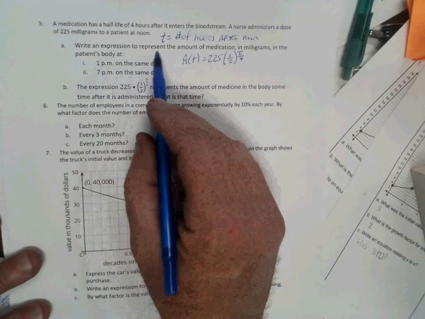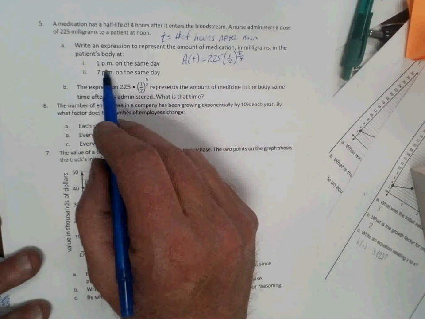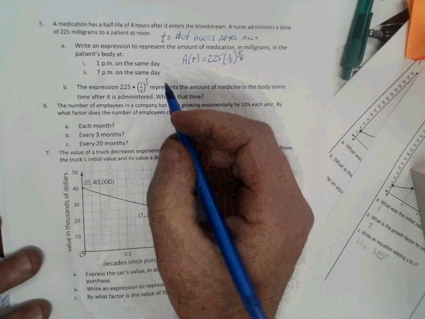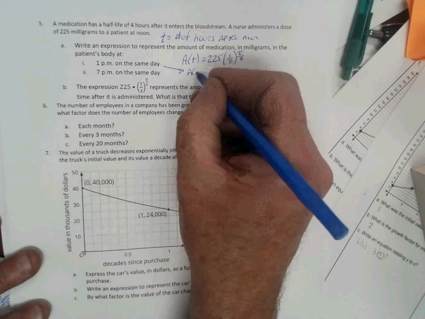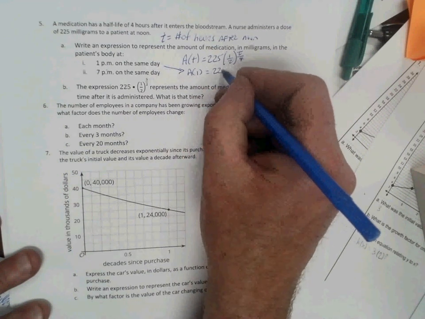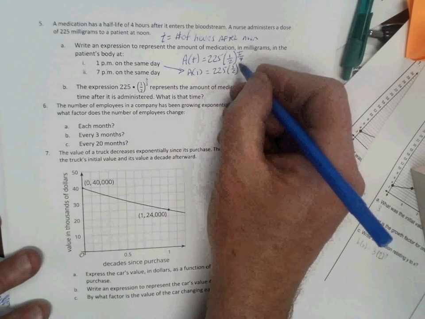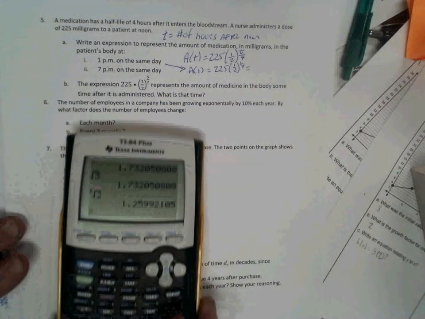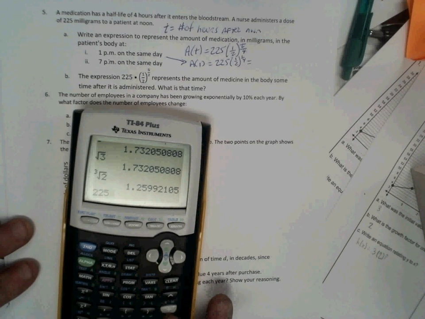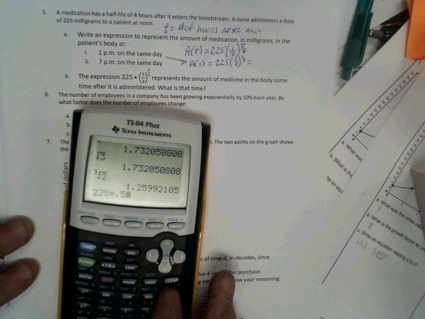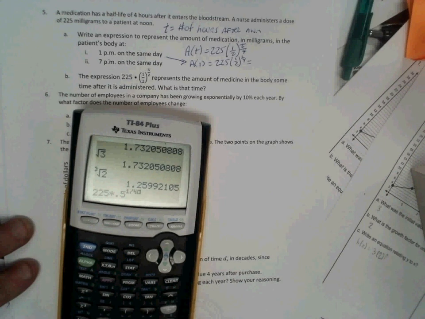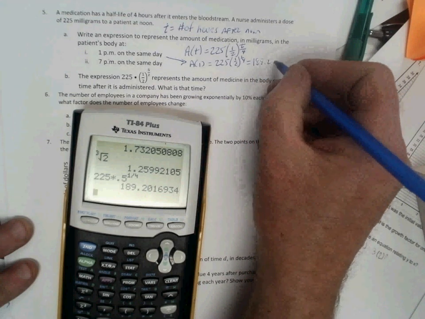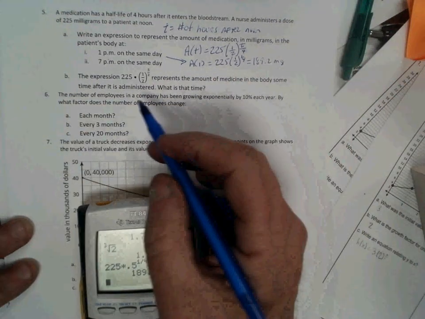So we want an expression to represent the amount of medication in milligrams in the patient's body at 1 p.m. How many hours have passed from noon to 1 p.m.? So this one is going to be A of 1, which is going to equal 225 times 1/2 raised to the 1/4. We can type that in the calculator. 225 times 0.5, and then raised to the 1/4. Hit enter. So we got 189.2 milligrams.